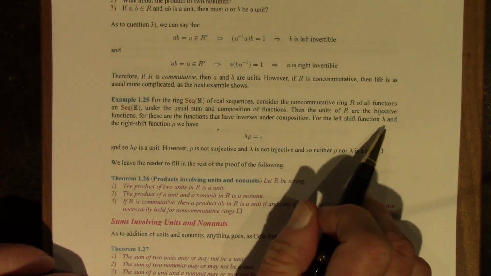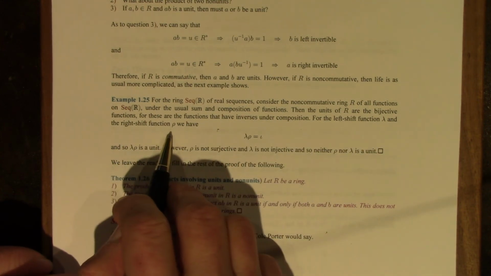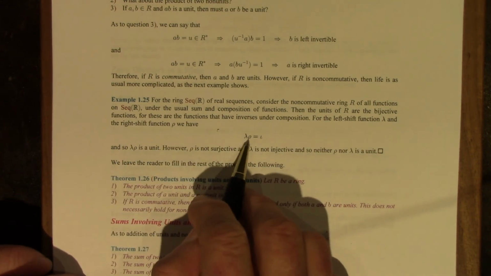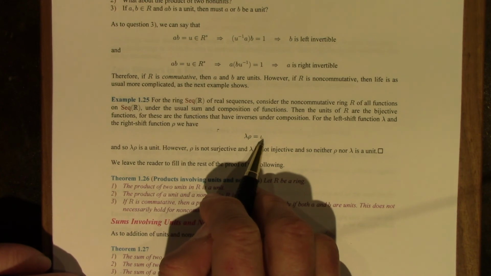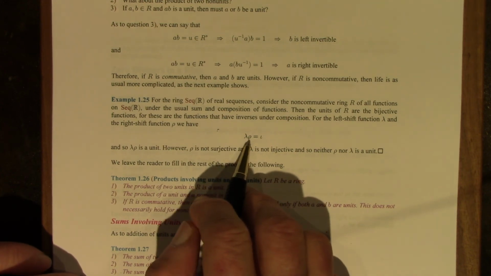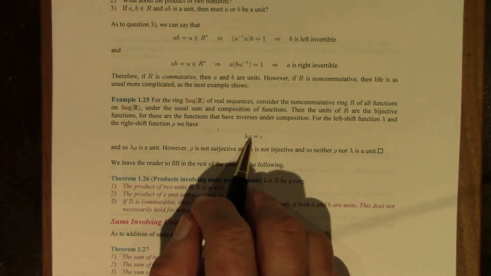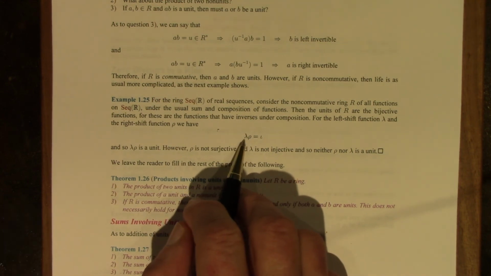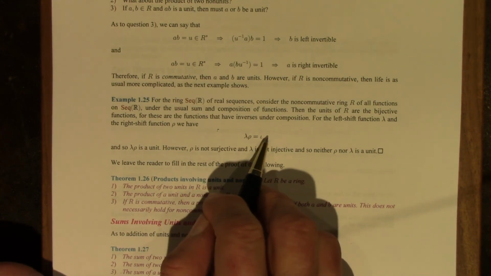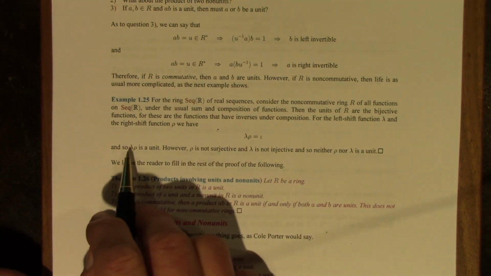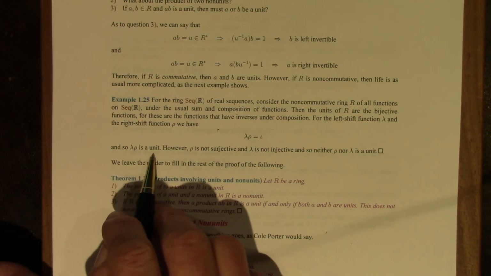For the left shift function lambda and the right shift function rho, we have lambda rho equals the identity. If you first do a right shift, you don't lose anything. You stick a 0 in front. Then you do the left shift, you simply remove the 0. So you haven't done anything. So lambda rho is a unit. It's the identity, in fact.